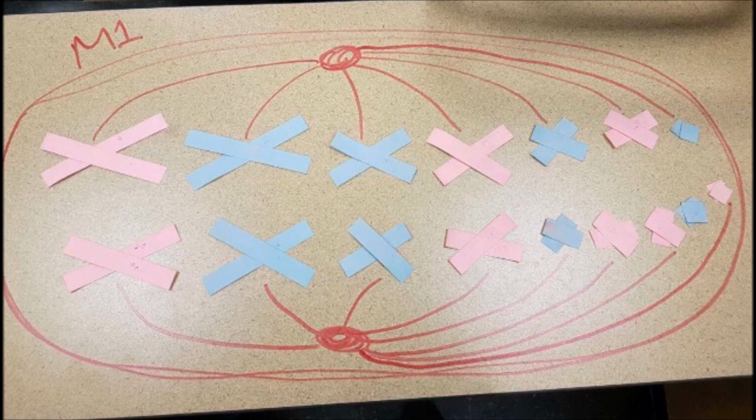After crossing over, the spindle begins to capture chromosomes and move them towards the center of the cell, the equator. Each chromosome attaches to spindle fiber from just one pole of the spindle, and the two homologous chromosomes of a pair bind themselves to spindle fiber from the opposite pole. So, during metaphase 1, homologous pairs, not individual chromosomes, line up at the equator for separation.